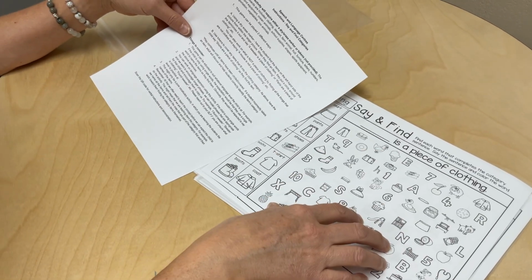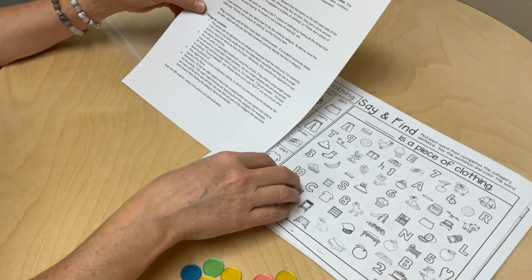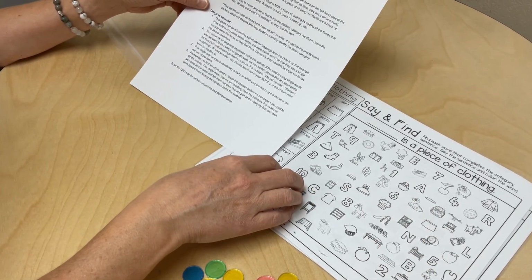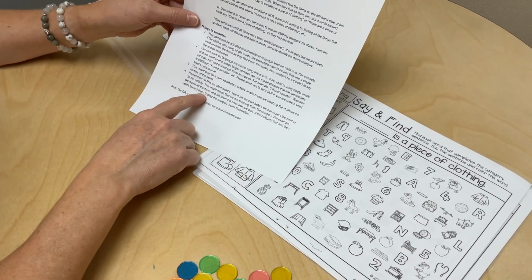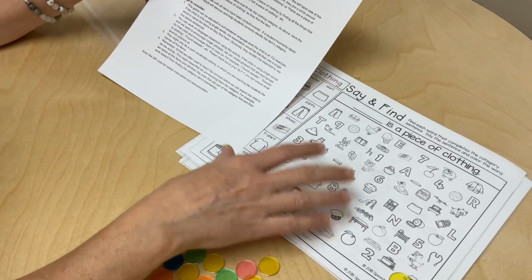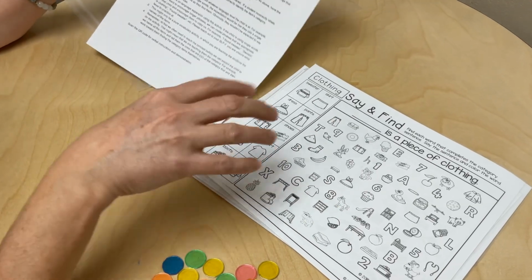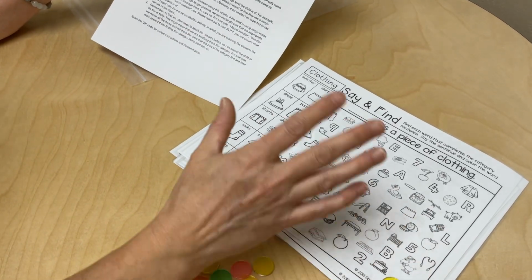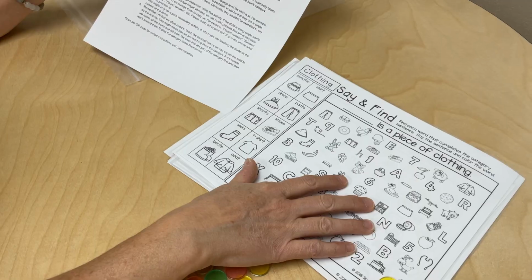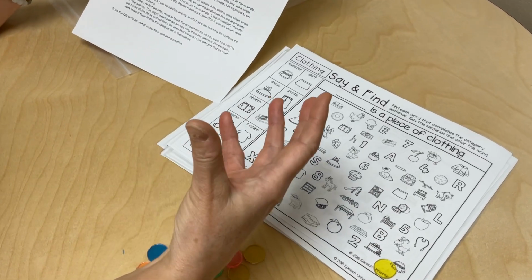Maybe you're just using this mat to talk about all the different pictures and what they are as a pure vocabulary activity. And then remember, at first, we often need to teach the children what the activity is and teach them that all of these things are part of a bigger category of, in this example, clothing. And then we work towards them telling us as well.